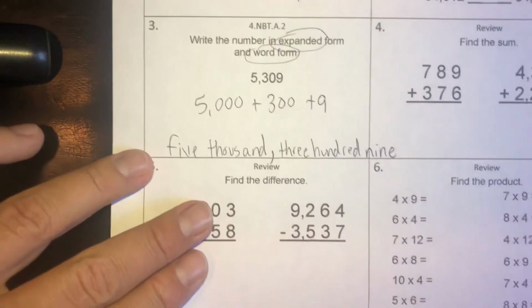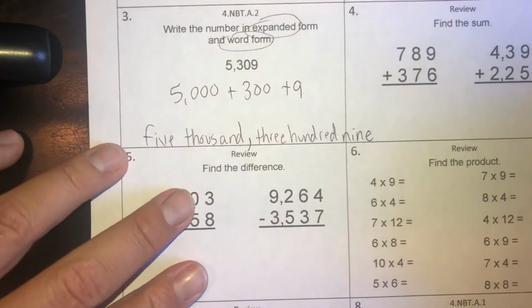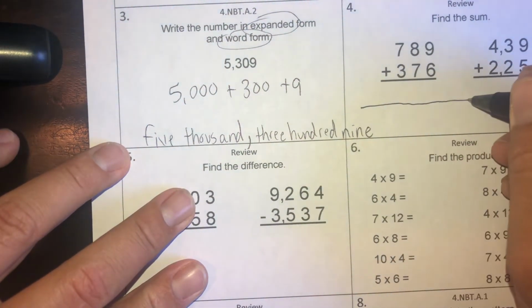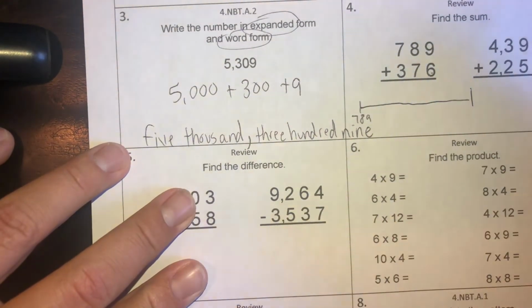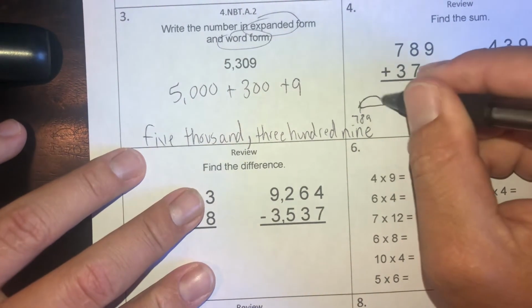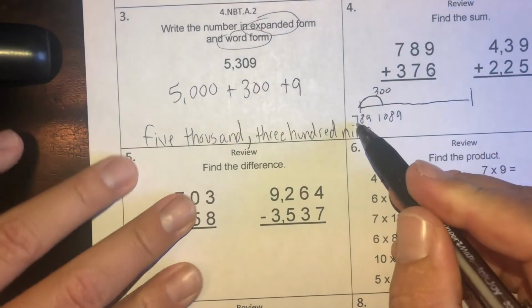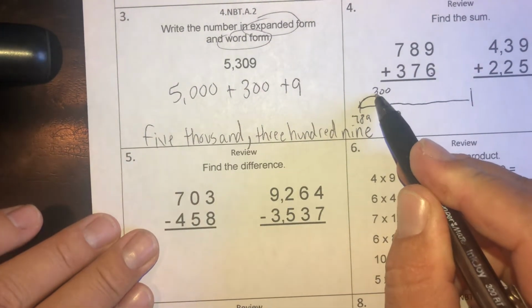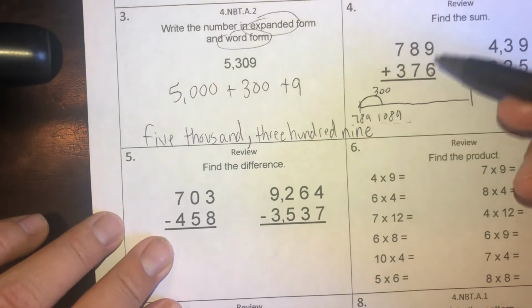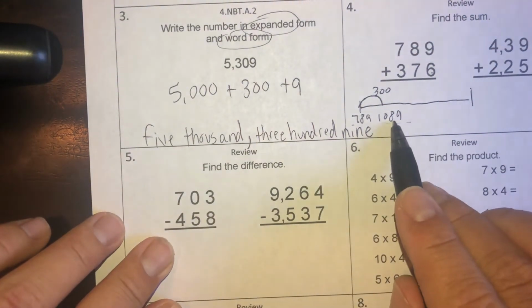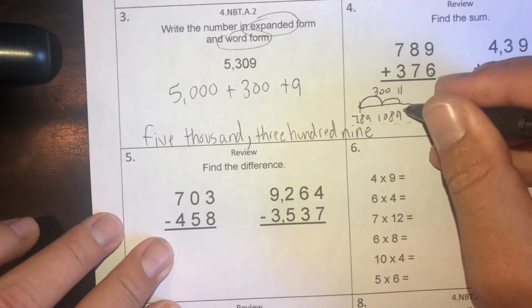All right, find the sum. I'll do one of these using the number line, and then I'll do one of them using standard algorithm, mainly just for the space here. Okay, we're starting at 789. We're adding 376. I am going to add 300. And now you got 1089. Because 700 plus 300 is 1,000. And then you just add the 89. Okay, so I need to add 76 more. I'm going to take this to the 1100 mark. So I'm just going to add 11.